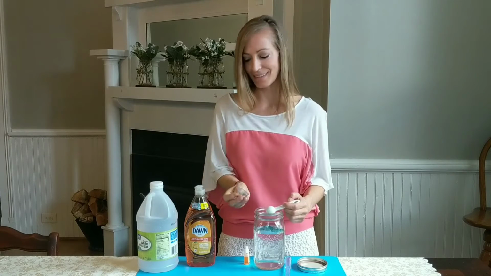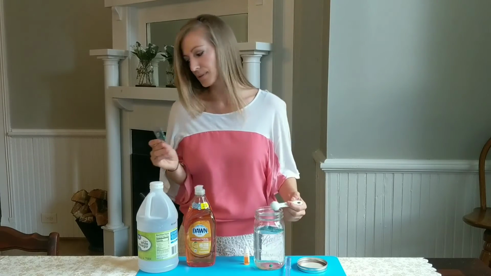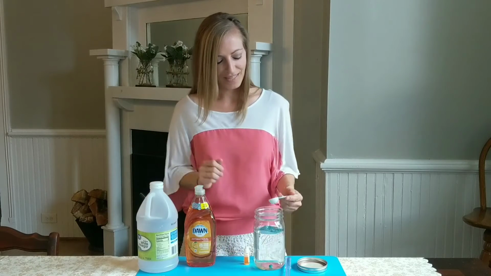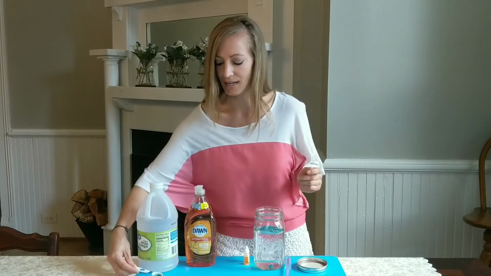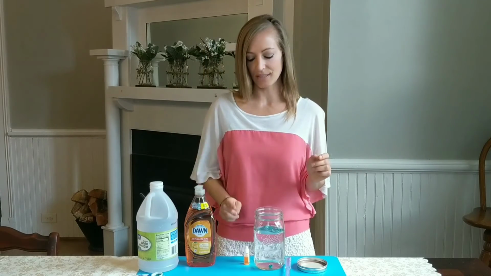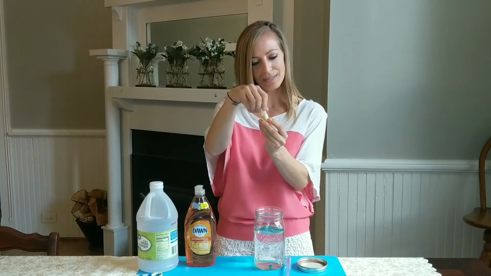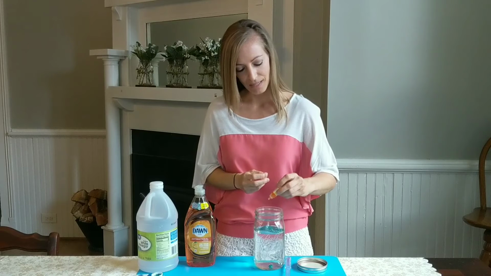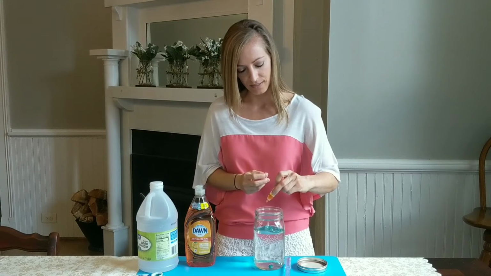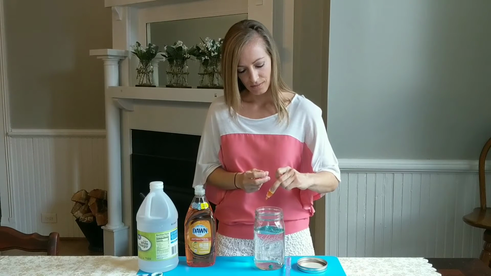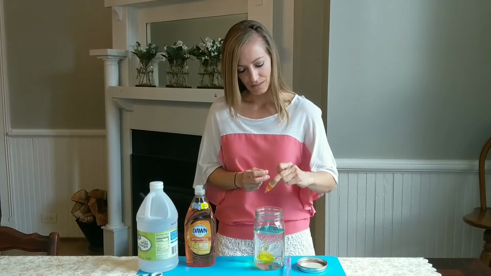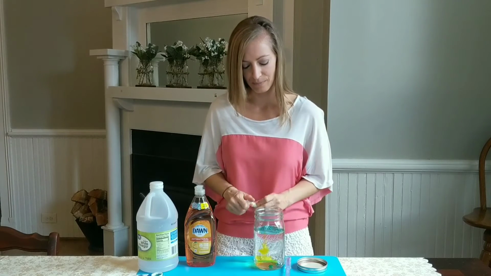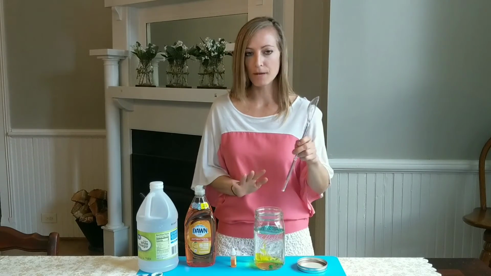Just do the whole bag. So we have blue debris, and sometimes when there's a real tornado, it actually looks yellow in the sky, so I'm going to add a tiny bit of yellow food coloring to make it look like a yellow sky. We're just going to do 2 small drops. Perfect.